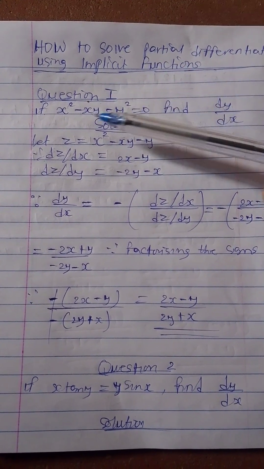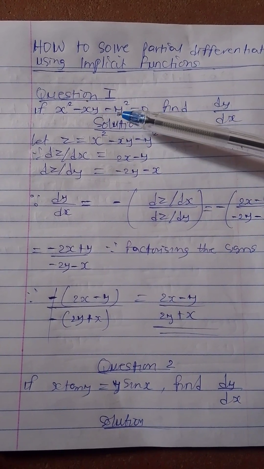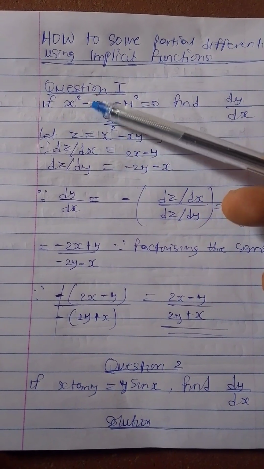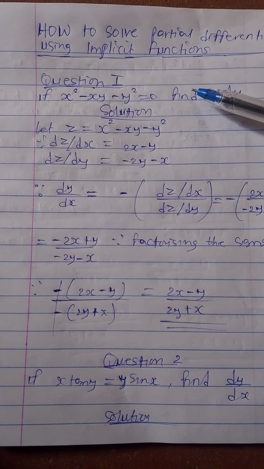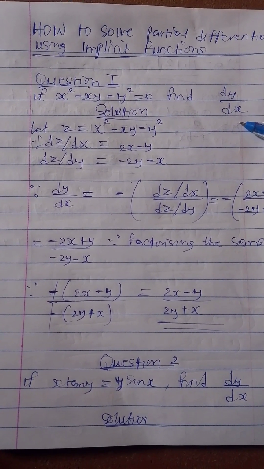On today's video, I will teach you how to solve partial differentiation using implicit functions. Now, with the following question, question one: if x squared minus xy minus y squared is equal to 0, we have to find dy over dx.